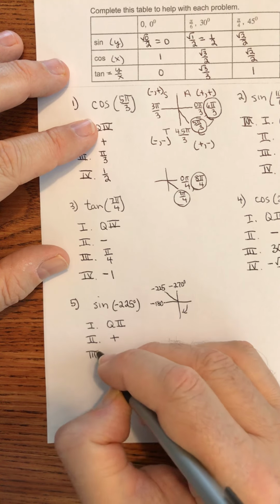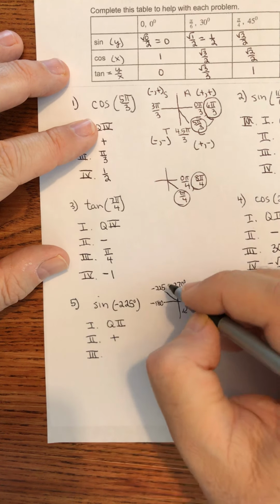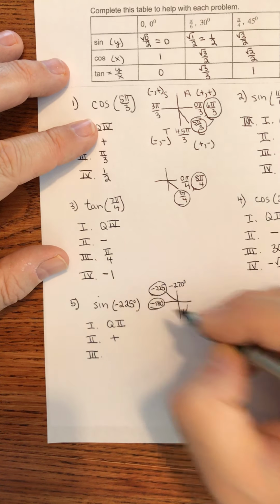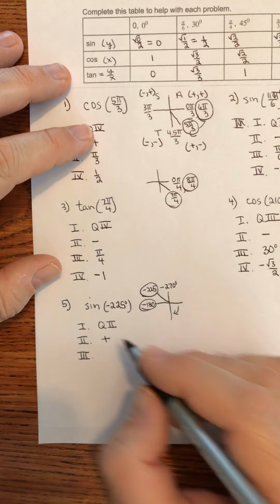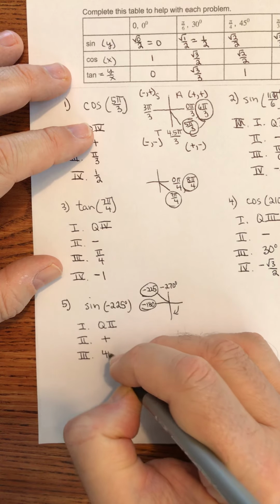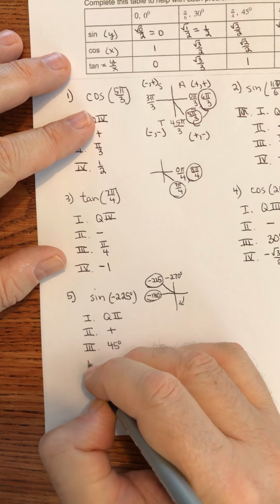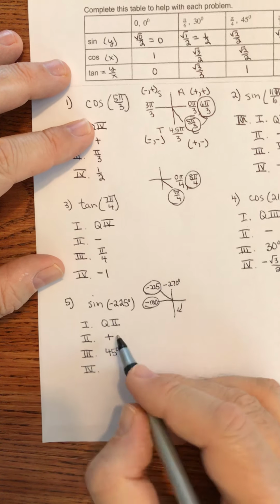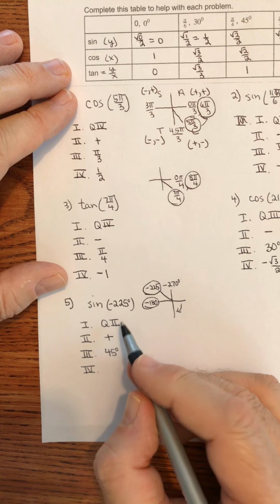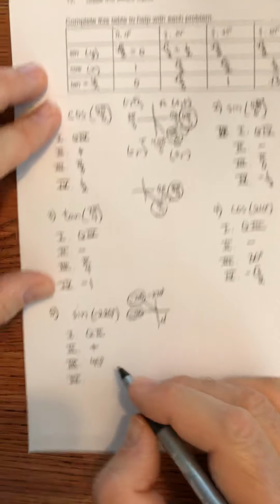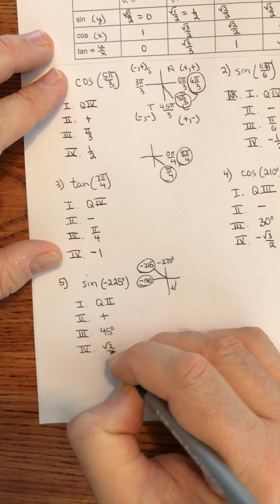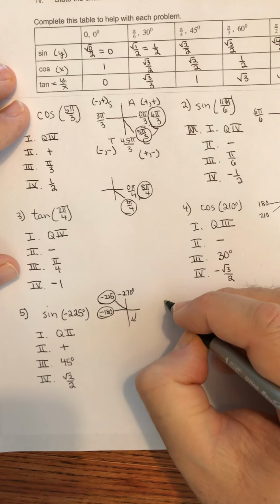My reference angle is how far apart these two are. A lesson we learned the other day, it's always absolute value, distance is positive. Those are 45 degrees apart. Now I look at my chart, I know my answer is positive. Sine of 45 is square root 2 over 2. That's why that chart is really, really important.